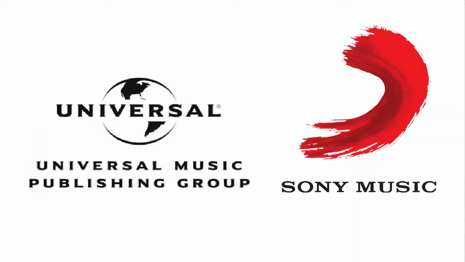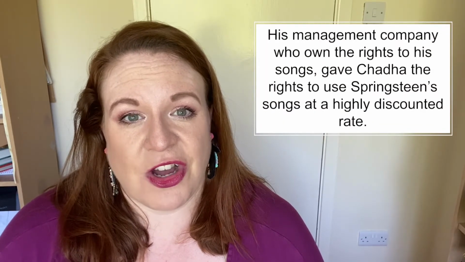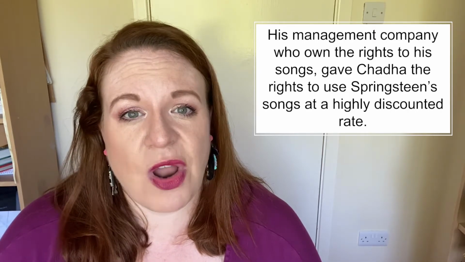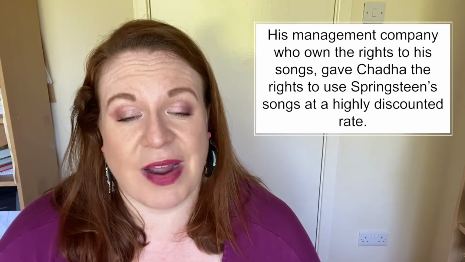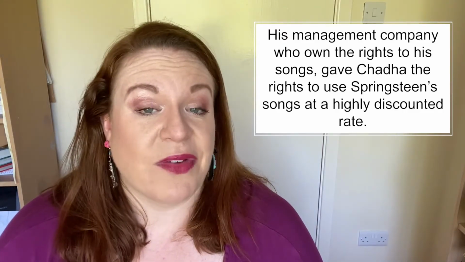The companies that owned Springsteen's music, UMPG and Sony Music, decided to cut a deal with Bend It Films and Chadha, and basically gave them the rights to Springsteen's music for a much lower cost than other people might have been able to get. And that meant that they could go ahead with the film.